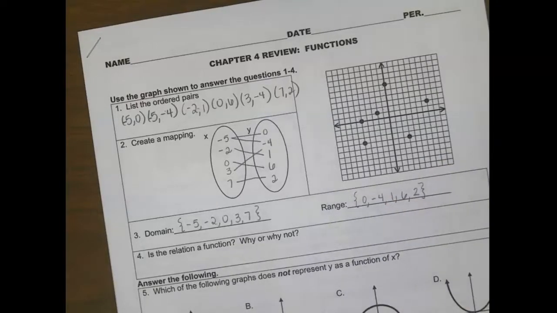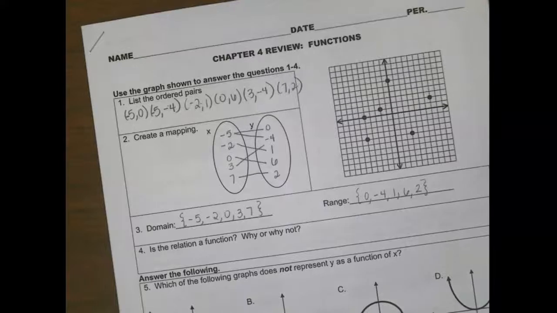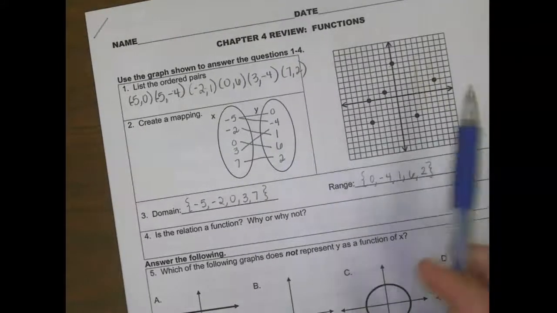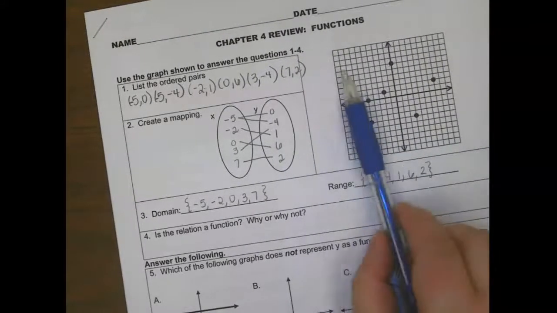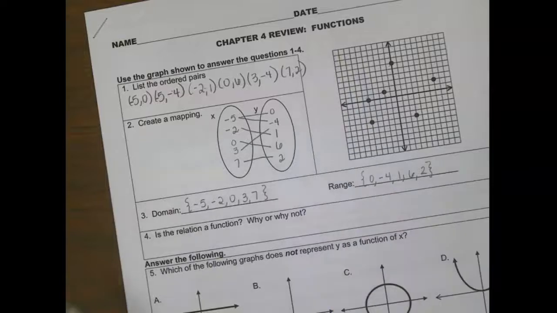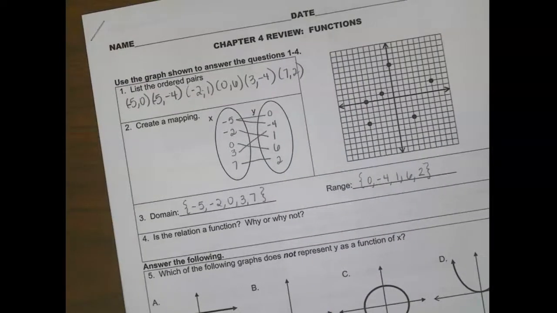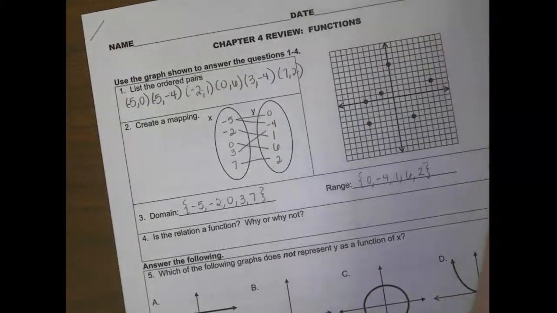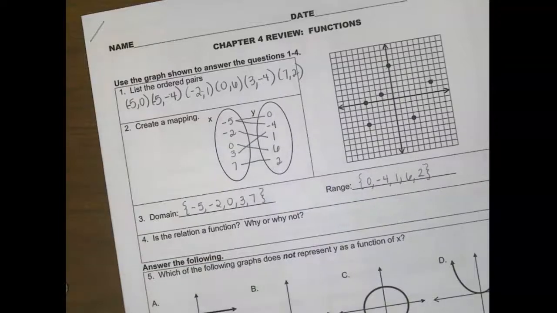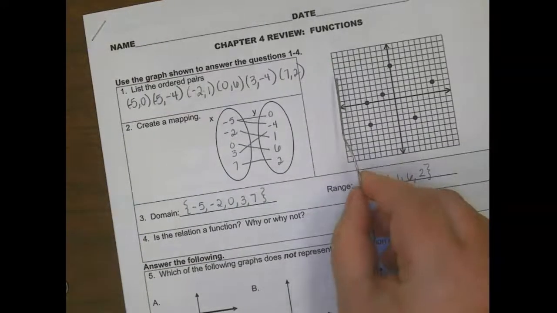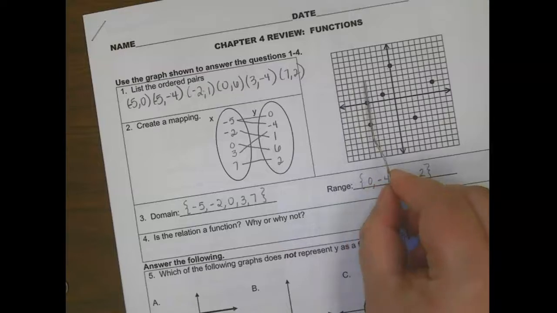Is this relation a function? Why or why not? So I'm going to look at it three different ways. So I'm going to start by looking at the graph. I'm going to drag my pencil over. If it hits the pencil twice at the same time, then it is not a function. I'm going to use a paper clip actually, so it's thinner. So I'm dragging it across. It hit it double. So it is not a function.